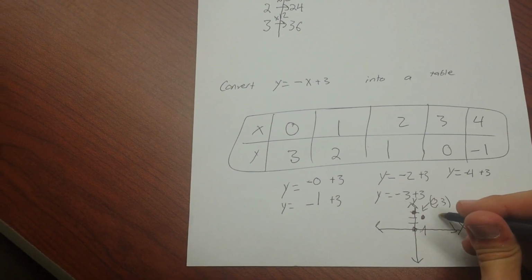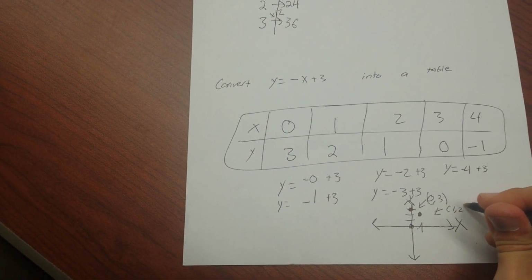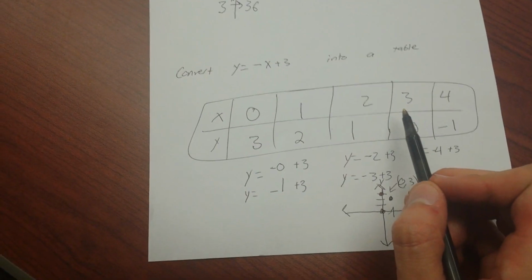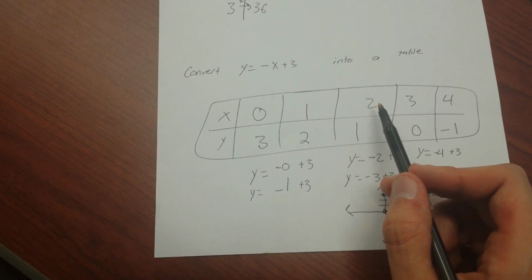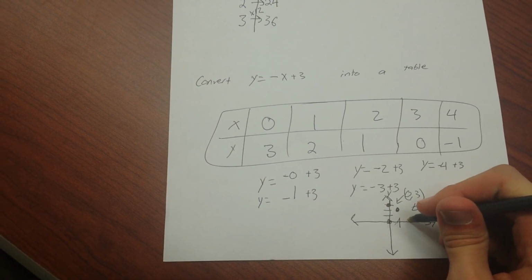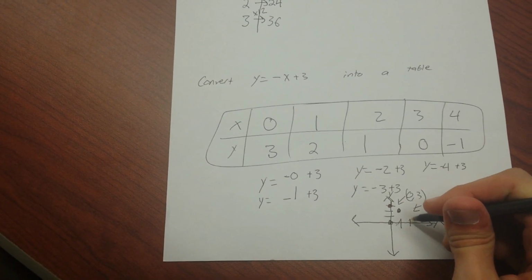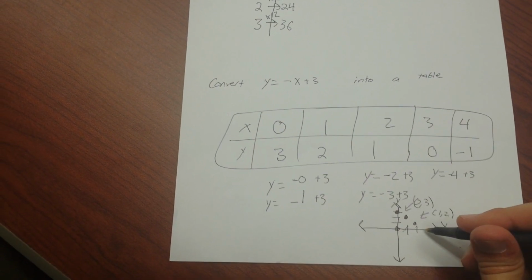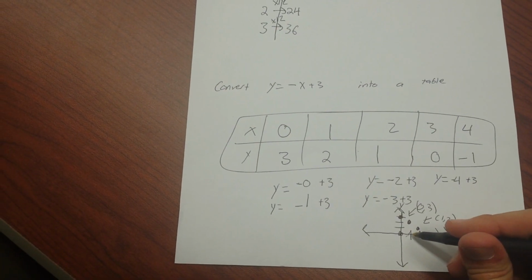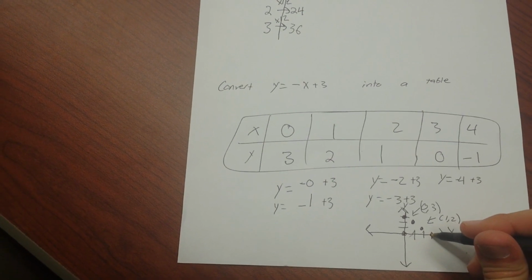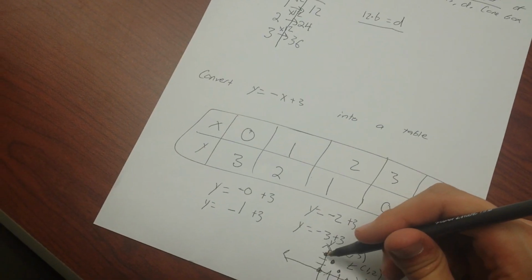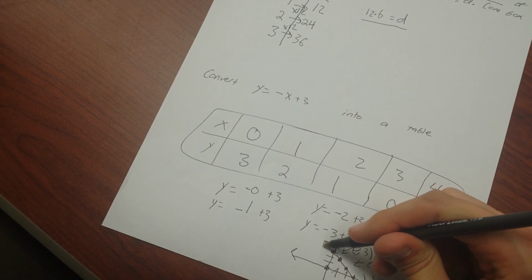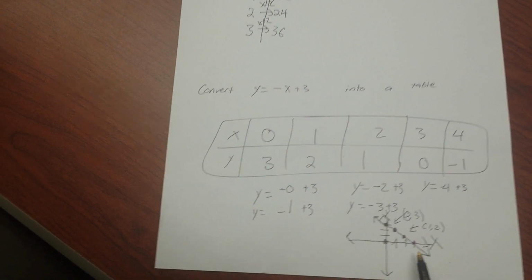So this is why we label our axes, because we need to know which one is y and which one is x. The next point is 2 in the x, 1 in the y. So I'm going to count 2 over in the x, and up 1 in the y. So at this point we can form our line. 3, 0 is going to work the same way. 1, 2, 3 in the x, 0 in the y. And 4, negative 1 is going to work the same way. So I'm going to connect the 4 dots, and that is my line.